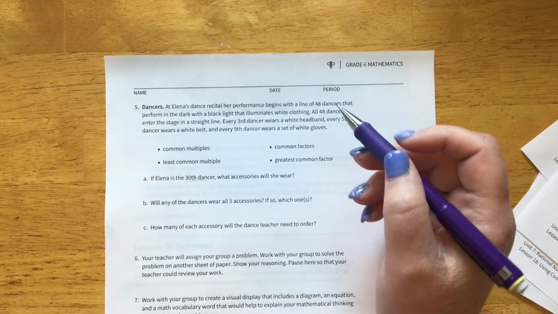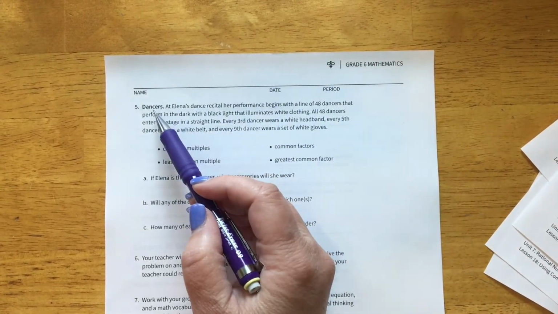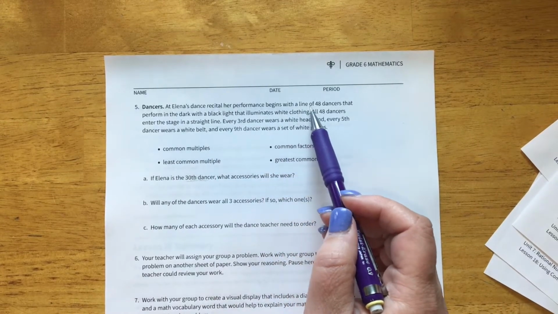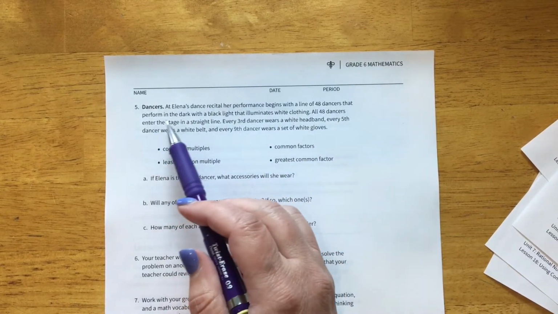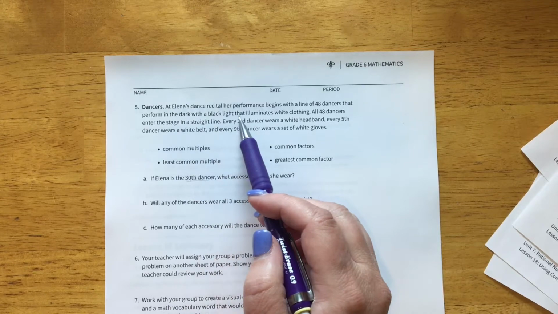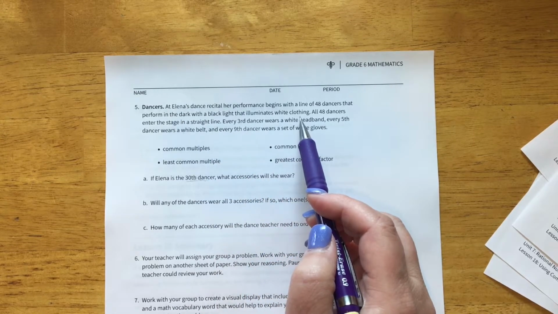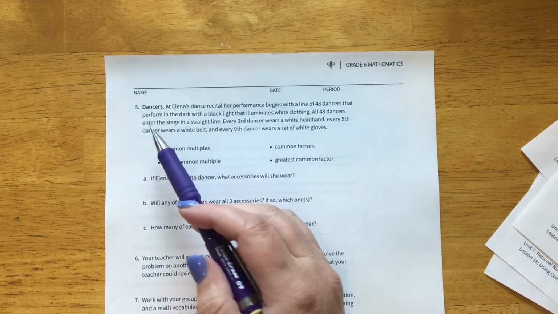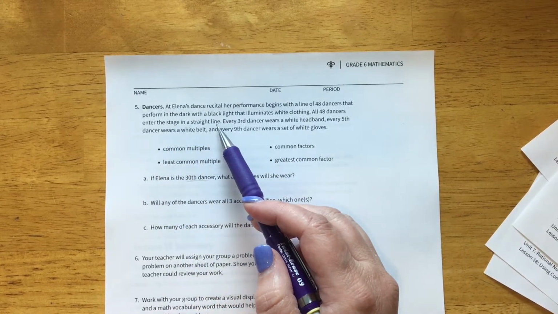Alrighty, our last one, number 5. It's all about dancers. At Elena's dance recital, her performance begins with a line of 48 dancers that perform in the dark with a black light that illuminates white clothing. Ooh, I love that kind of dancing. That's super cool. All 48 dancers enter the stage in a straight line.